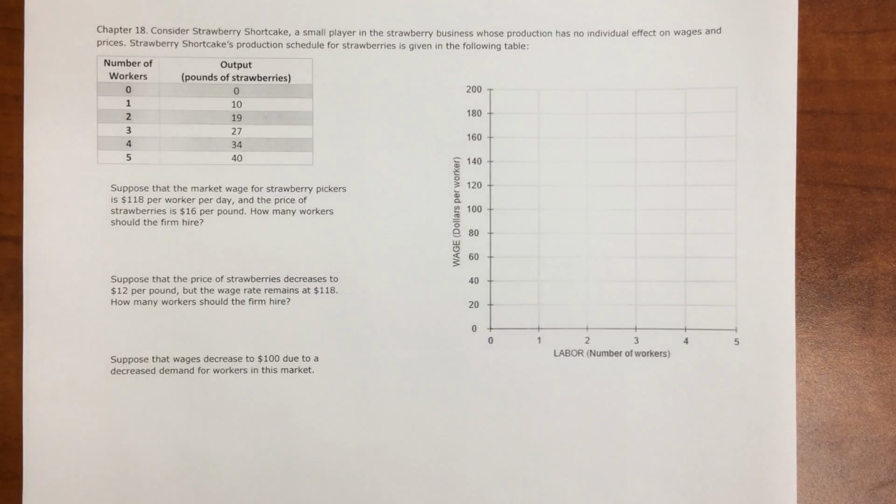Here is an example from chapter 18, where we're looking at profit maximization and, in a sense, graphing out the demand and the wage for the worker. So here's the information we have.